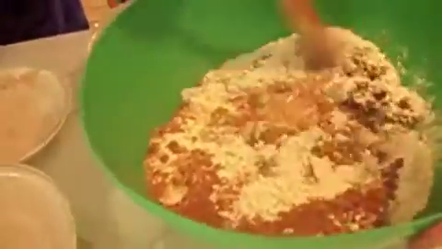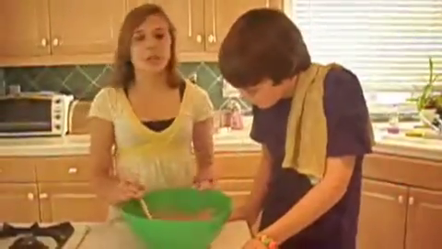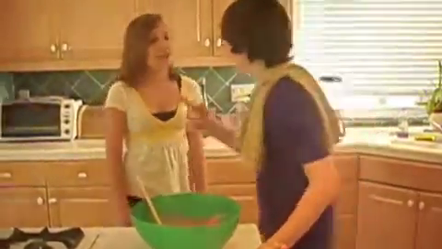Now this is a mixture, right? Yes, this is only a mixture. No chemical changes have taken place yet. Now that our dry substance is fully mixed, what are we doing next? We'll go over and mix the wet substances.